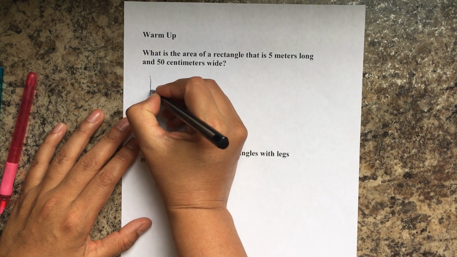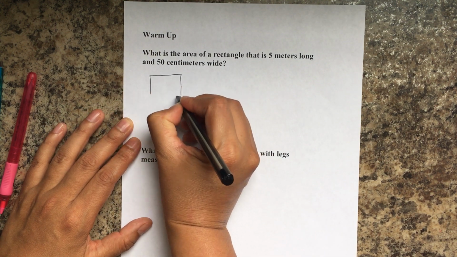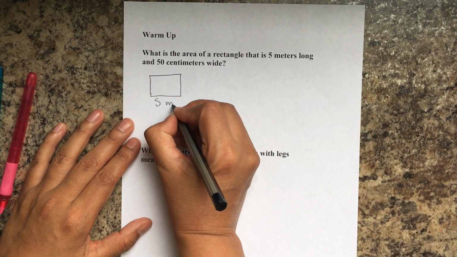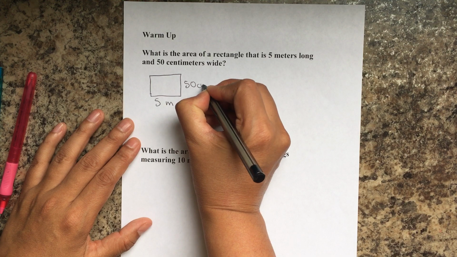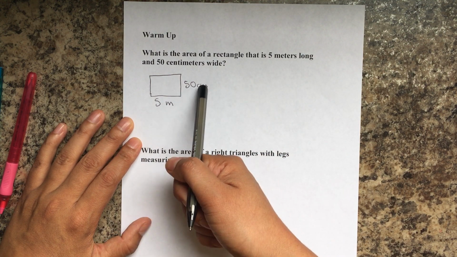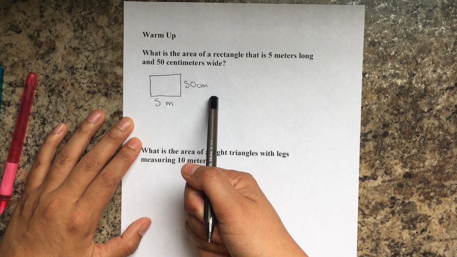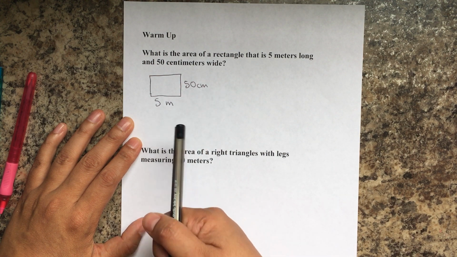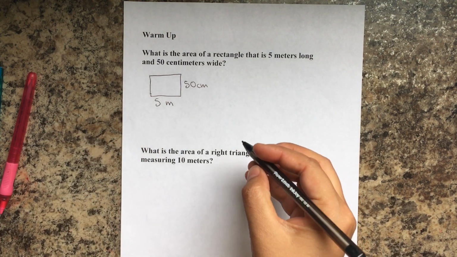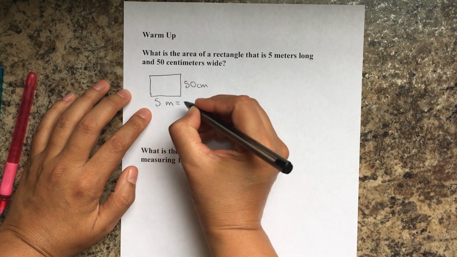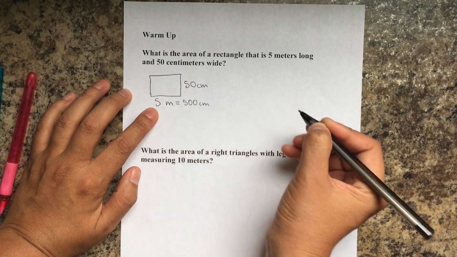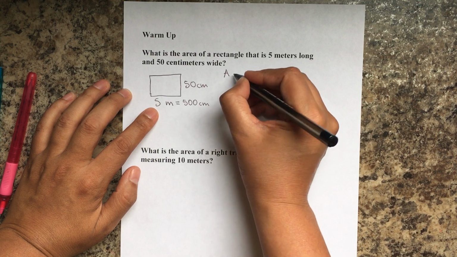Okay, so if we think of the rectangle, it looks like this. And it says 5 meters long and 50 centimeters wide. Now, before we can find the area, we need to change it either from meters to centimeters or from centimeters to meters. Okay, so we're gonna make this into centimeters. 5 meters is gonna be 500 centimeters. So now we're gonna find the area.